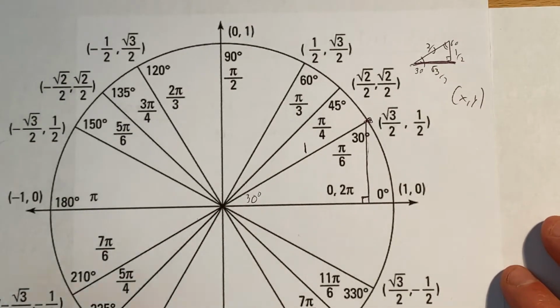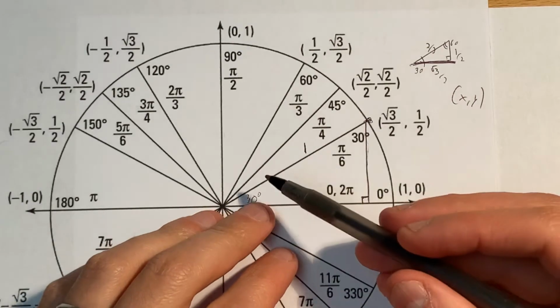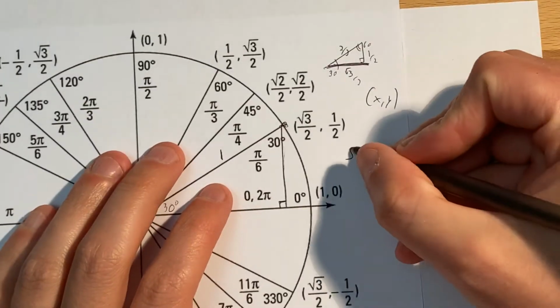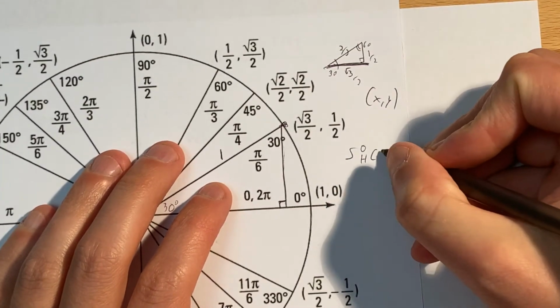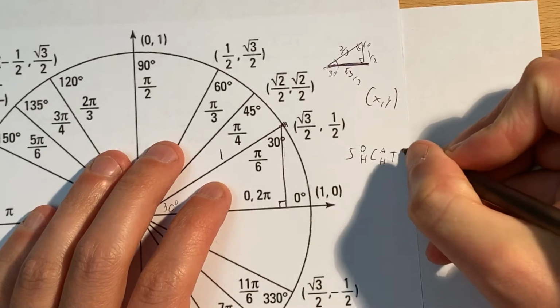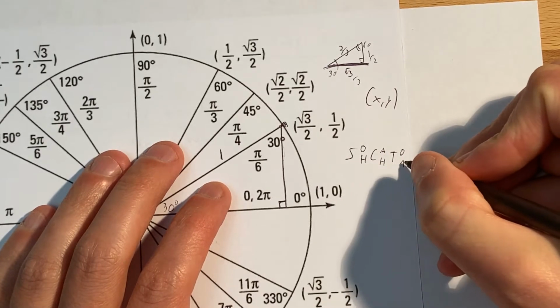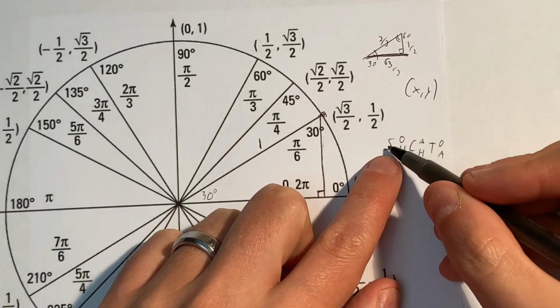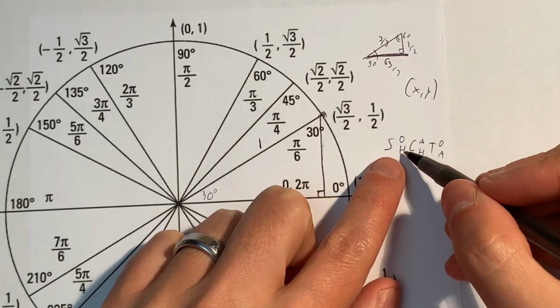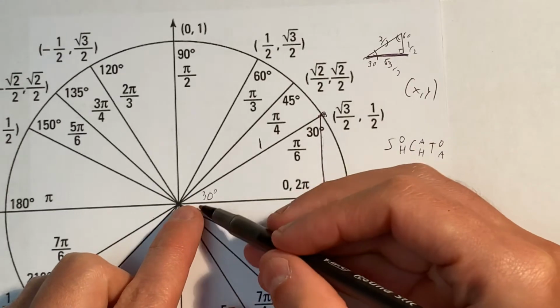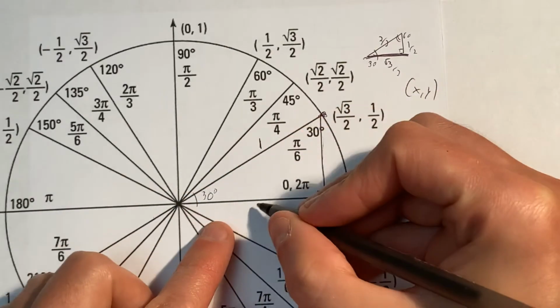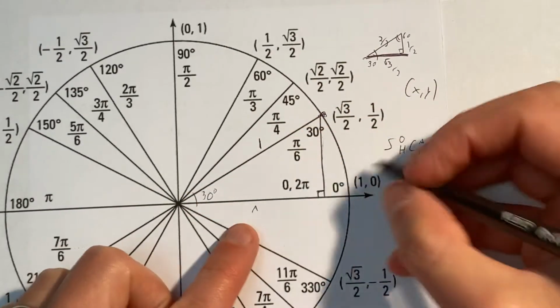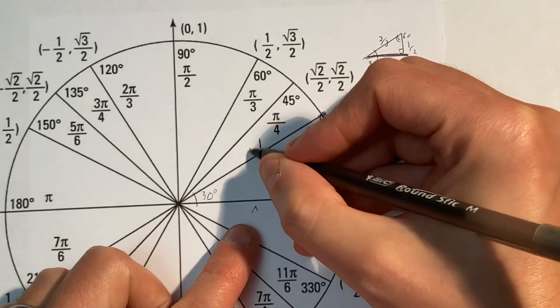Why am I saying all this? Because SOHCAHTOA. Don't you know? Maybe not, because otherwise you wouldn't be watching this. SOHCAHTOA says that sine is the opposite over hypotenuse. And if we were to look at this triangle right here, this is the adjacent, this is the opposite, and this is the hypotenuse.